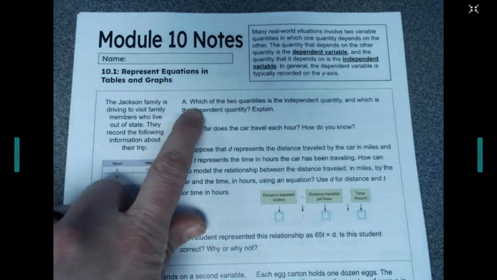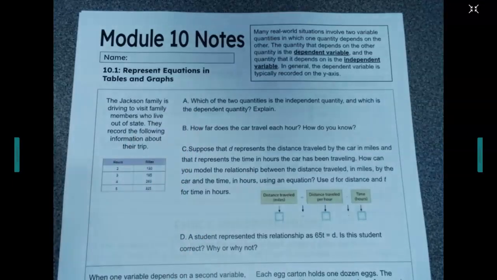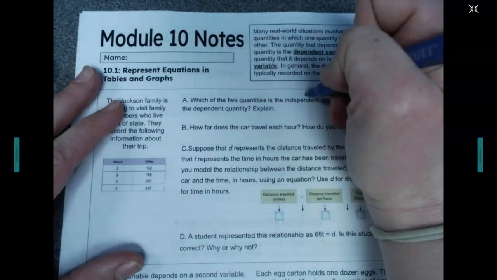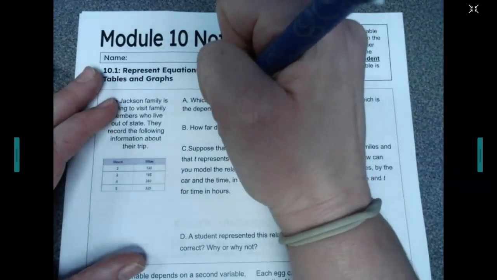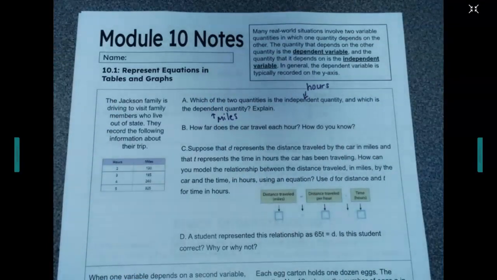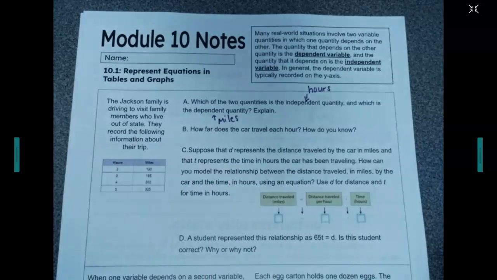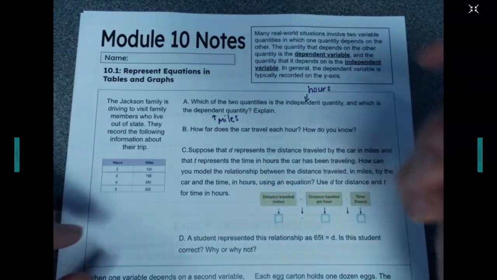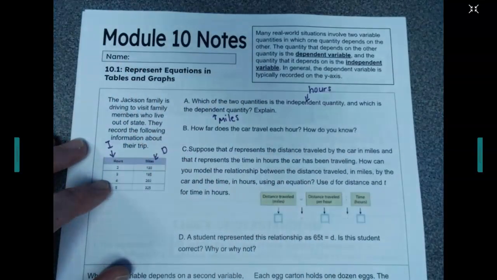And we're going to take a look right up here at A. Which of the two quantities is the independent variable? The independent variable is the hours, because the dependent is the miles. Dependent depends on the independent. So the amount of miles you go depends on how many hours you drive. If you don't go any hours, you're at 0 hours, you go 0 miles. And I would like to tell you, the first column is always going to be your independent. Your second one is always going to be dependent.